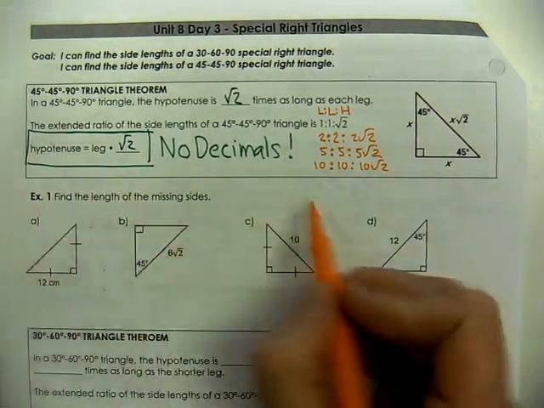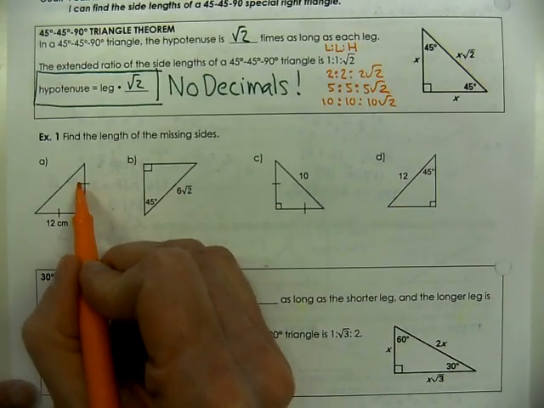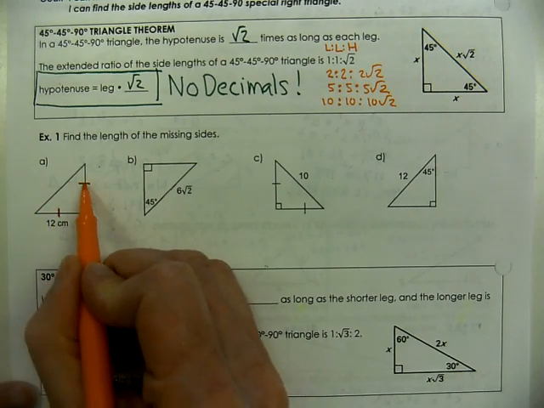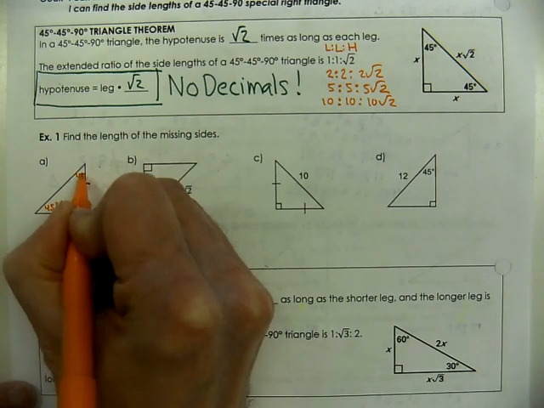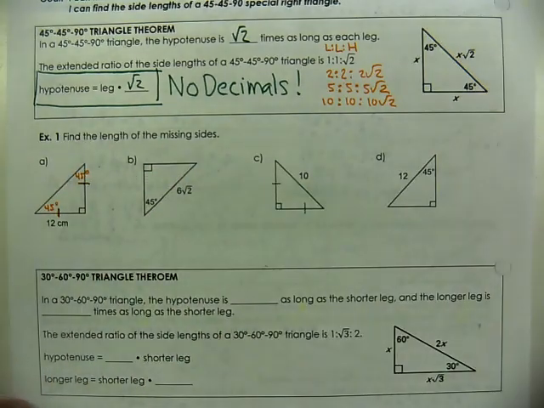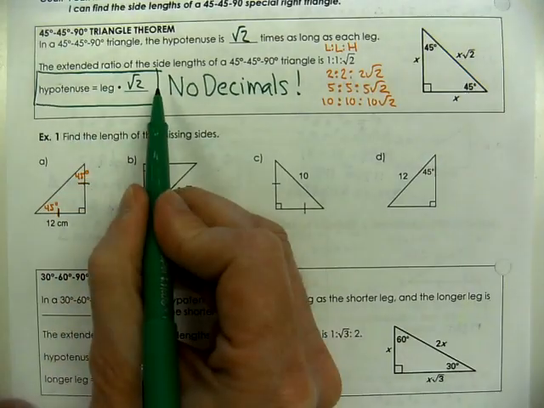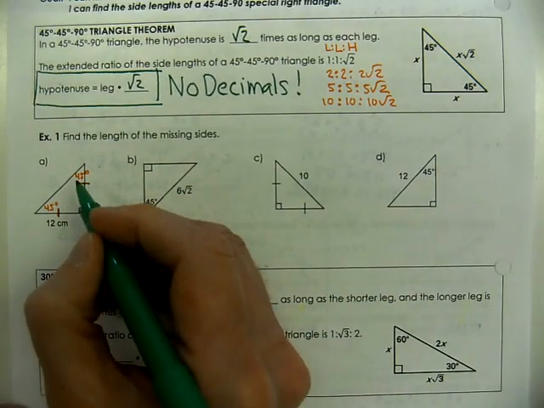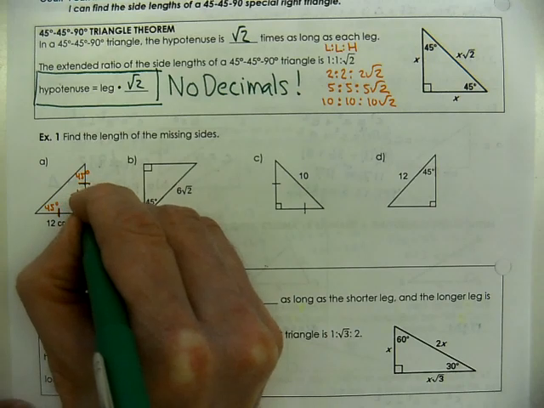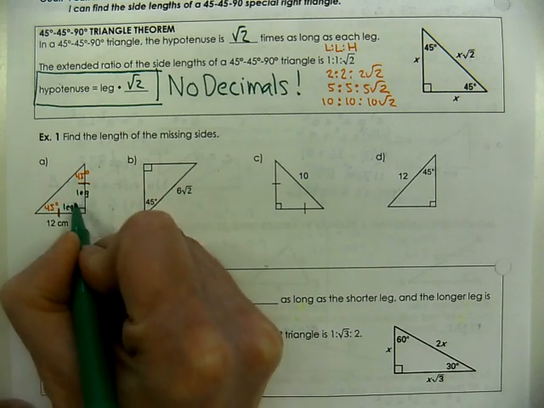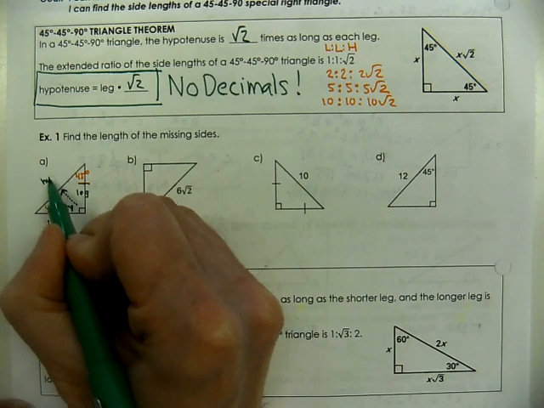Let's try example 1, which is really 4 examples here. So what we have is these tick marks telling us we have an isosceles triangle, which means this angle must be 45 degrees and this angle must also be 45 degrees. So it really is a special right triangle. It's a 45, 45, 90, and so we can use that formula. We start off by identifying our sides. Next to the right angle are the legs. So we know this is a leg, we know this is a leg, and opposite that right angle is the longest side, and we call that the hypotenuse.